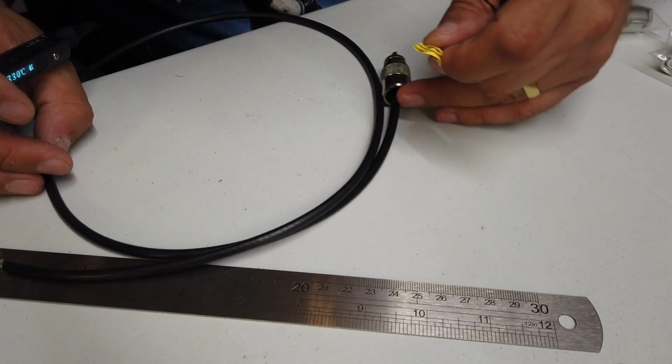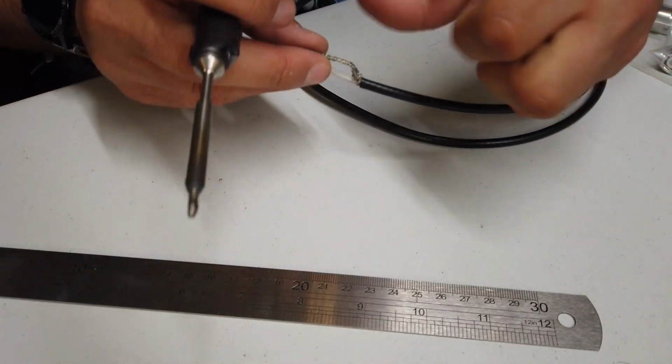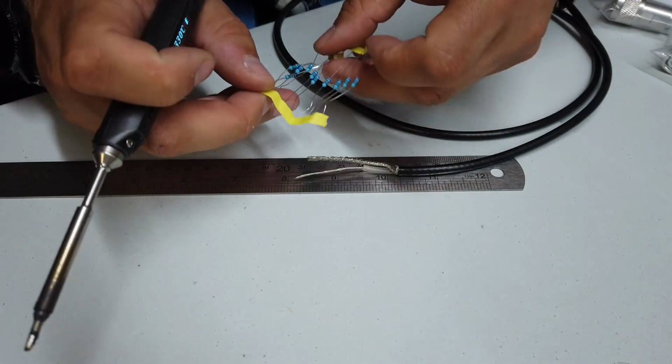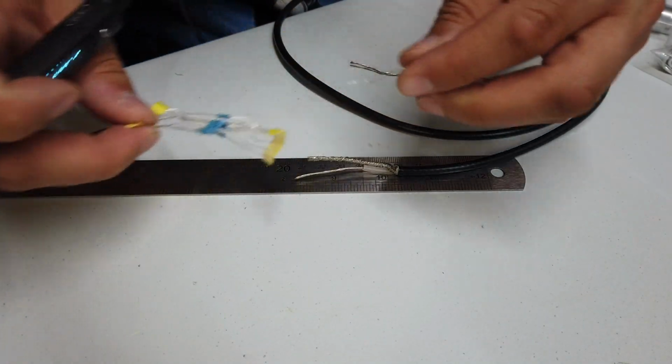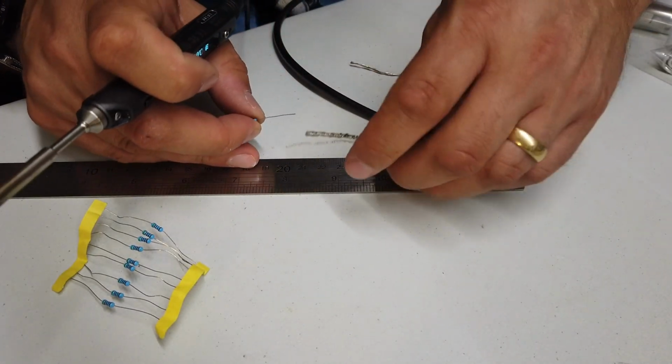So I've got a PL259 here connected to one end of this cable, and on the other end of this cable I have 10 500 ohm resistors. Well, they're actually 510 ohms.